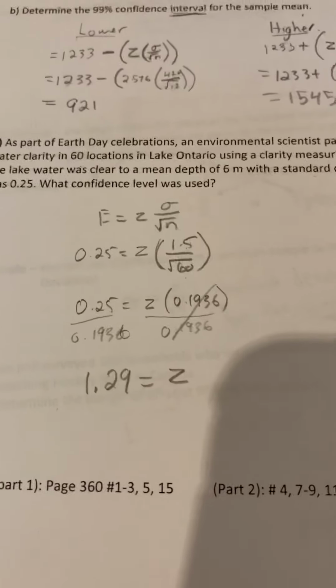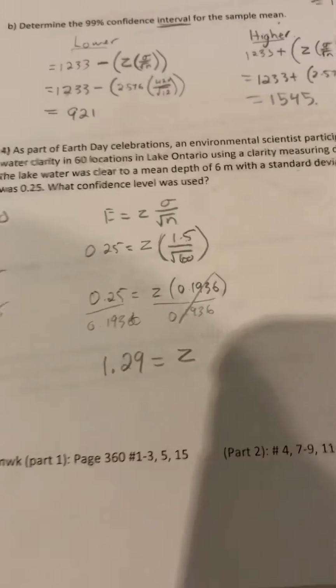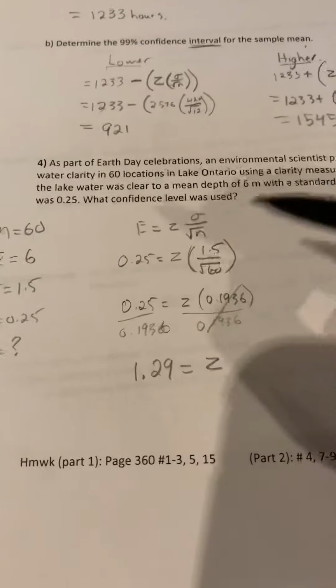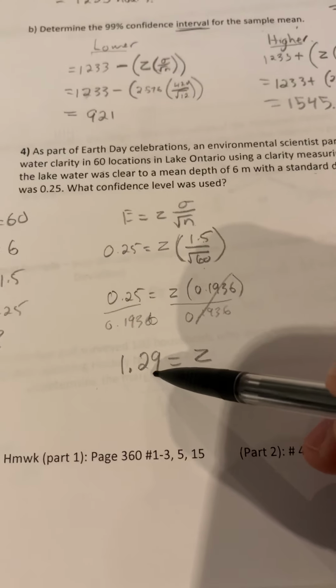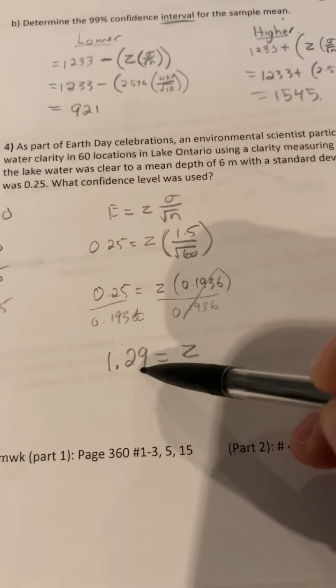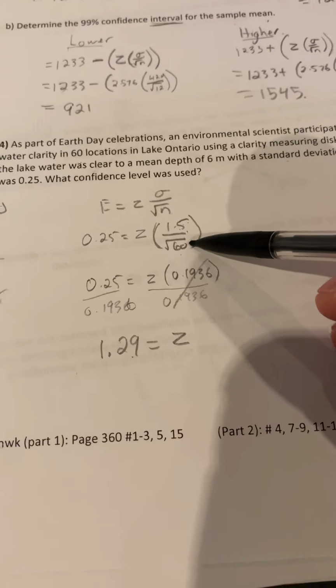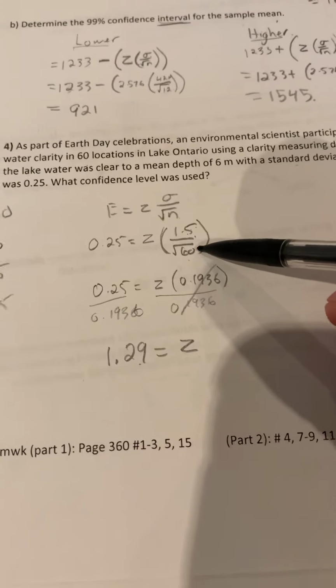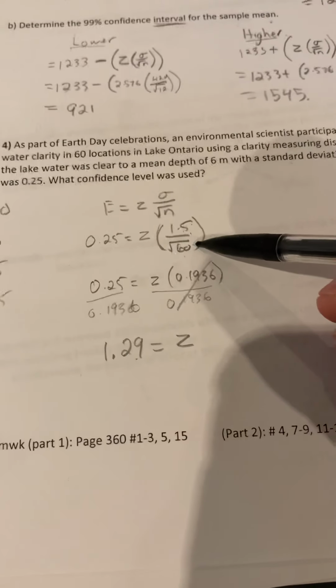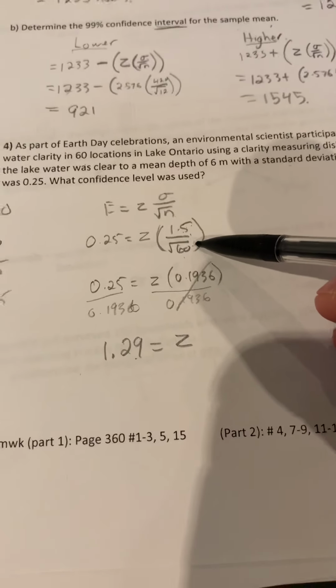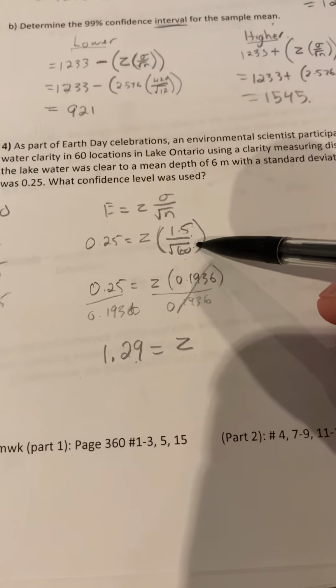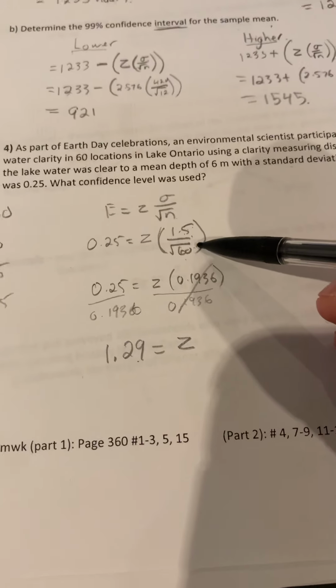Okay, but this is the trick question. So we get an answer of 1.29. What happens here is we did 1.5 divided by the square root of 60. Whenever we do a square root, you actually get two answers. You get the positive answer and the negative answer.